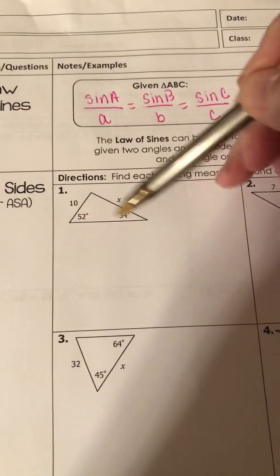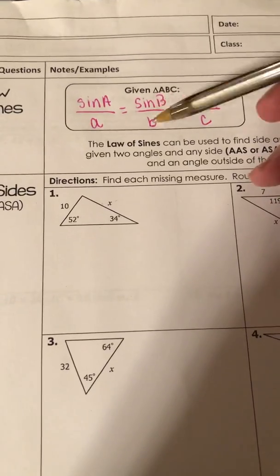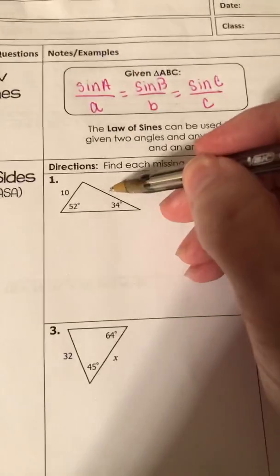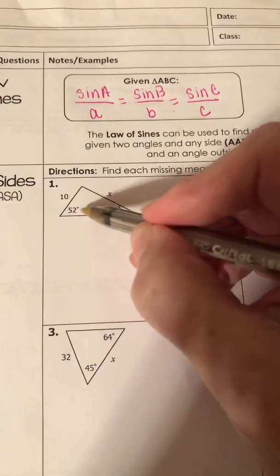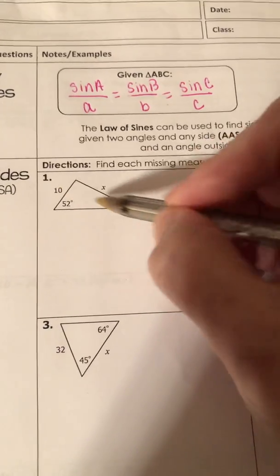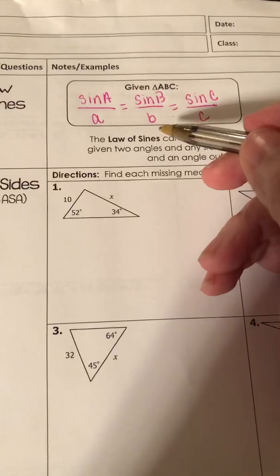So when you have angle, angle, side, you can use the law of sines. So let's set it up. Since we're looking for x, we see that x is across from our 52 degrees right here. And then we have 10, which is across from our 34 degrees right here. So let's set up our ratio, okay? We're only going to need two of them.